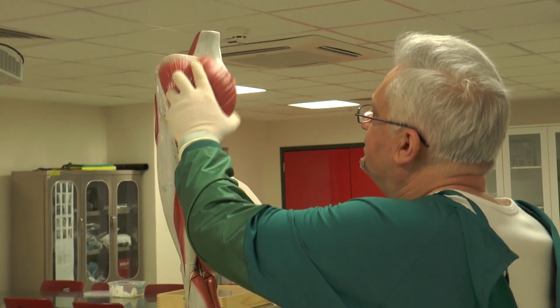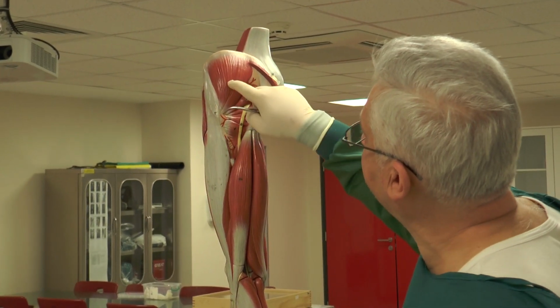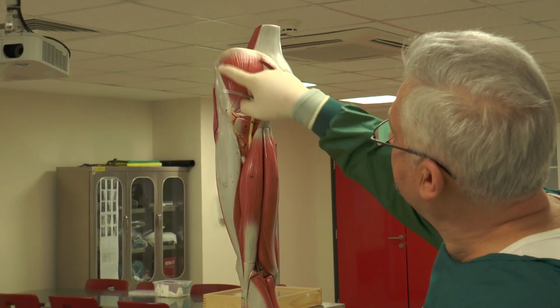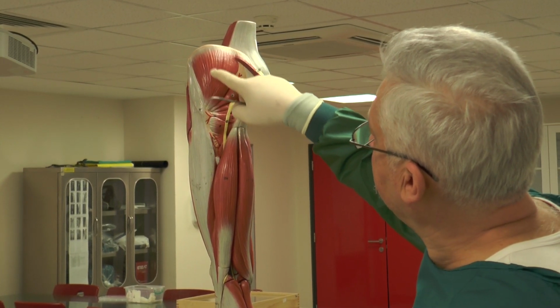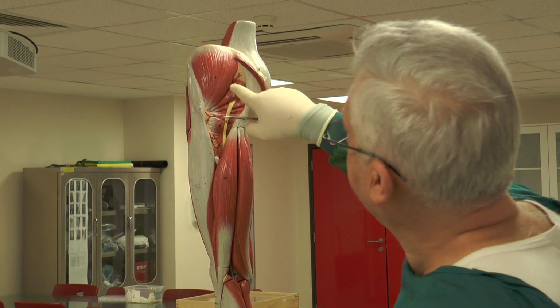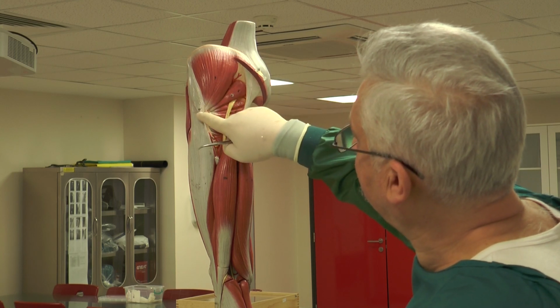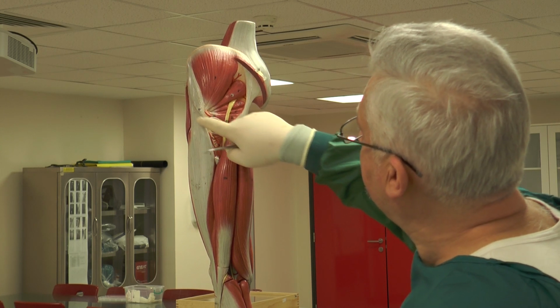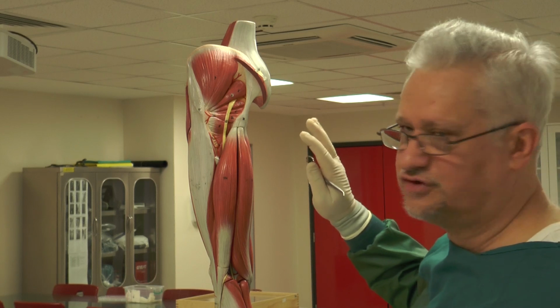If we go down deep, just beneath gluteus maximus, we have gluteus medius. This is gluteus medius again, and it originates from the gluteal surface of the ilium and inserts to the greater trochanter over here. So the gluteus maximus primarily is an extensor of the hip joint, of the thigh.